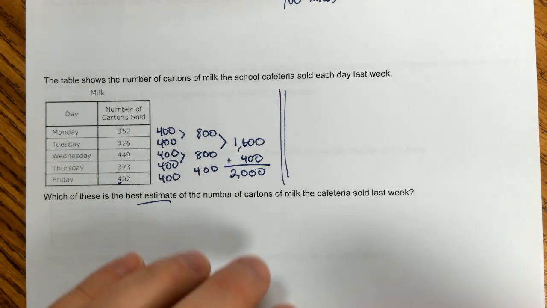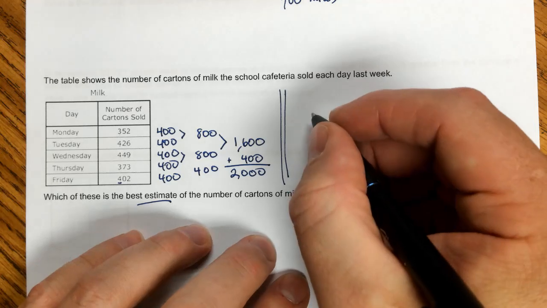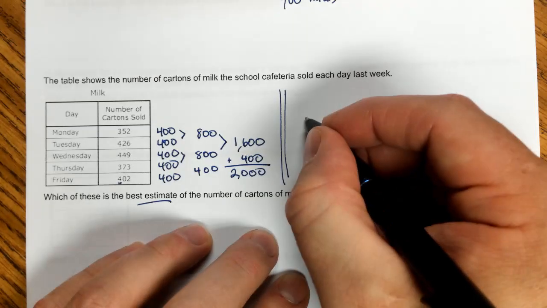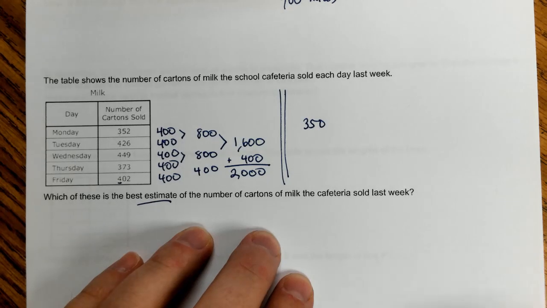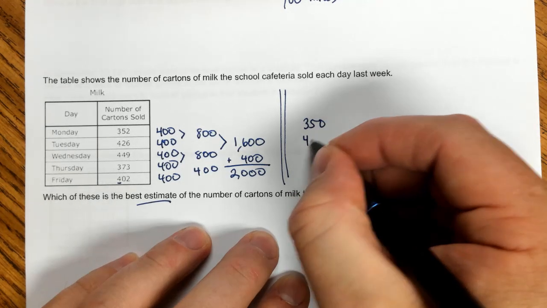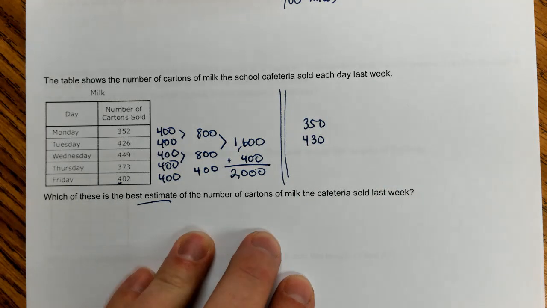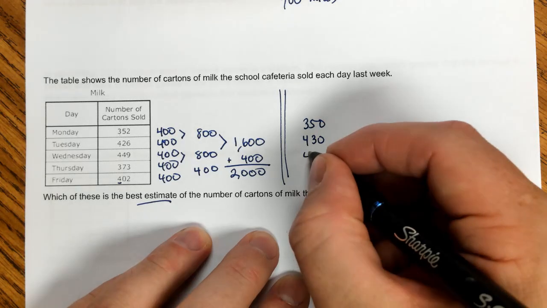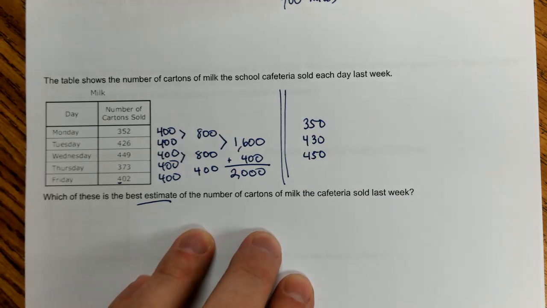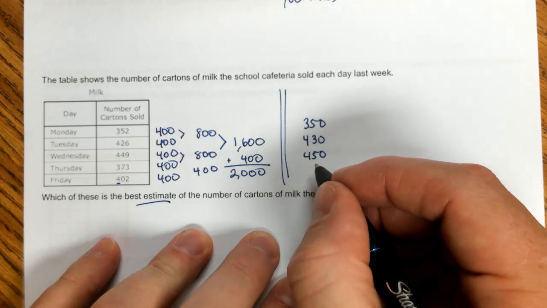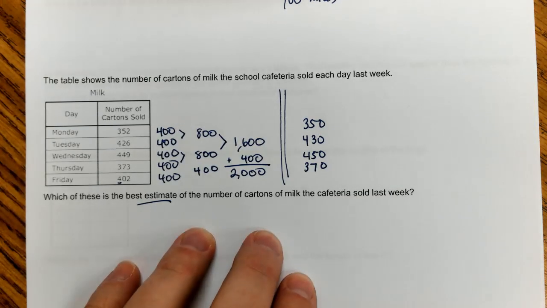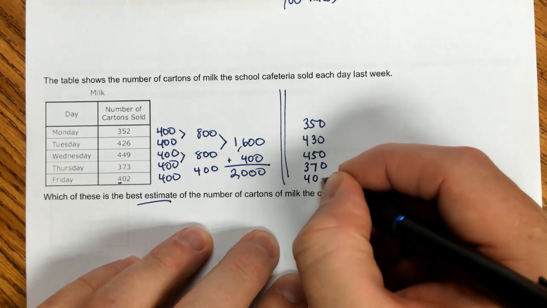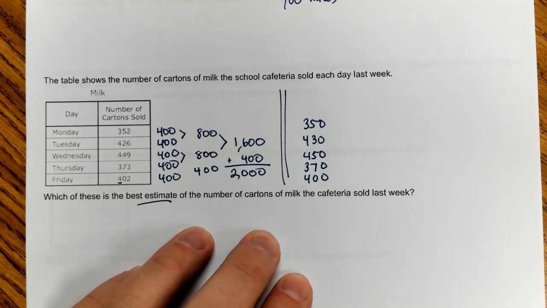Let's try it anyway. 352, if we were to round that to the nearest 10, would be 350. 426 would round to the nearest 10, 430. 449 would round up to 450 if we're still on the tens. 373, rounding down, would still be 370. 402 would still round to 400. It's closer to 0 than it is to 10.